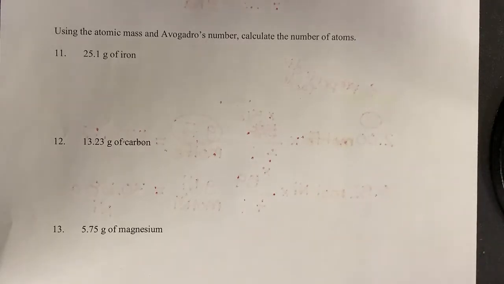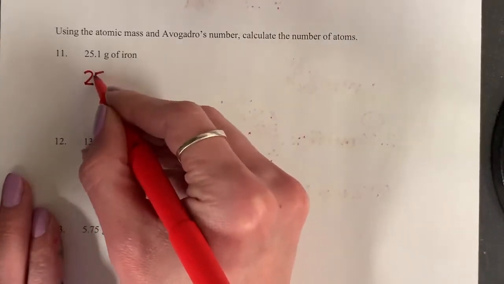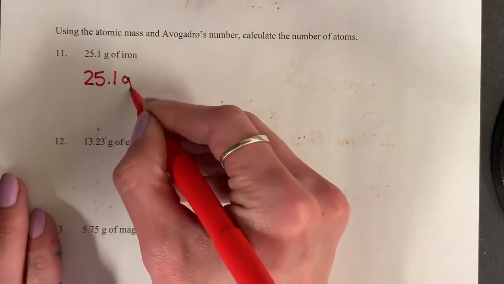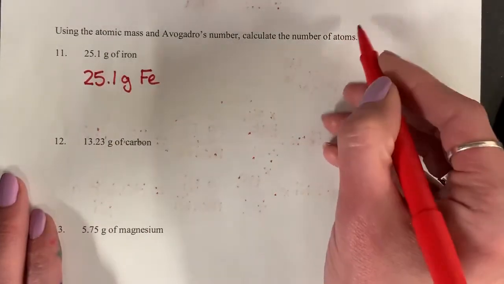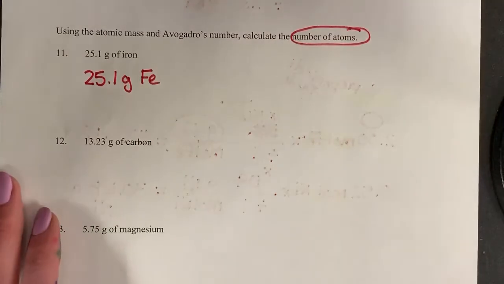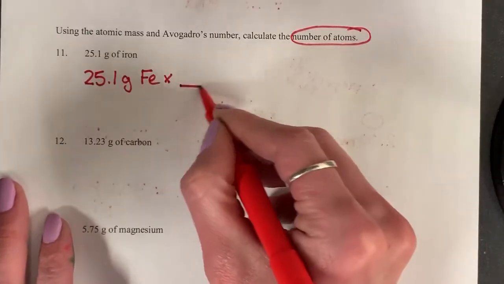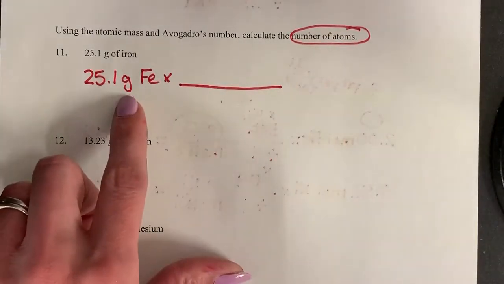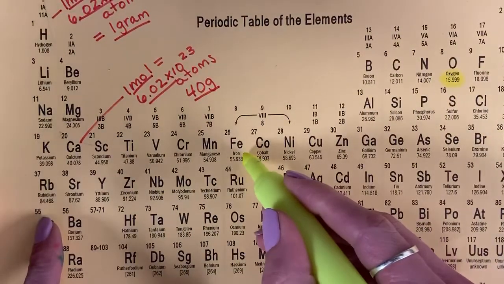So what if we need a little bit more information? Problems 11, 12, and 13 are asking for multiple steps. So they tell me that I've got 25.1 grams of iron. I want to find out how many atoms I have. Okay? So here's the way this works. Because I'm starting with grams, I'm going to find grams on the periodic table.